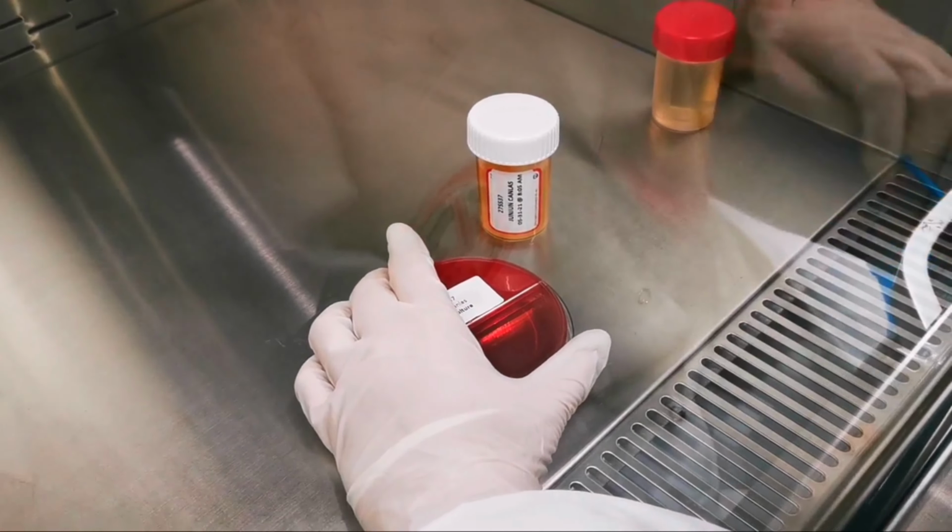Then put it in the incubator to allow bacterial growth. We will check it on my next duty, tomorrow afternoon.